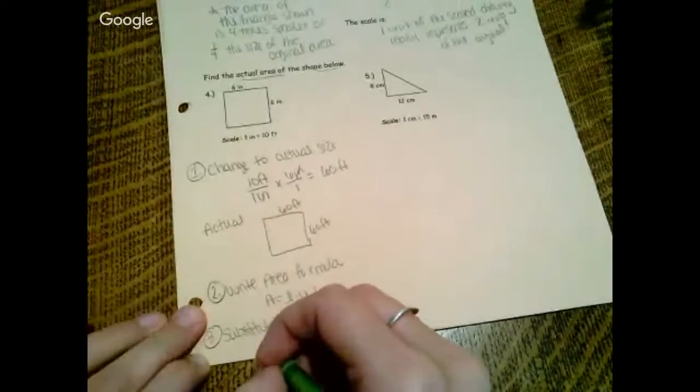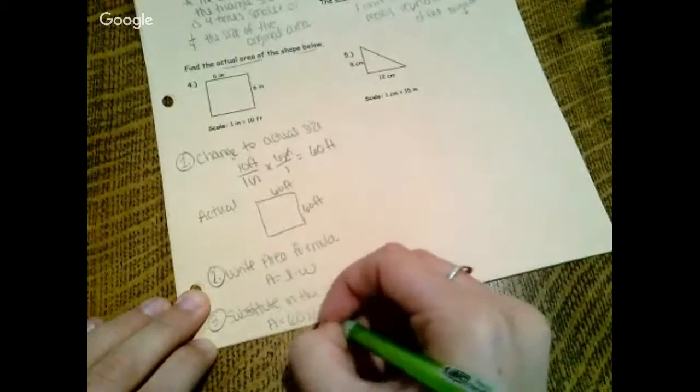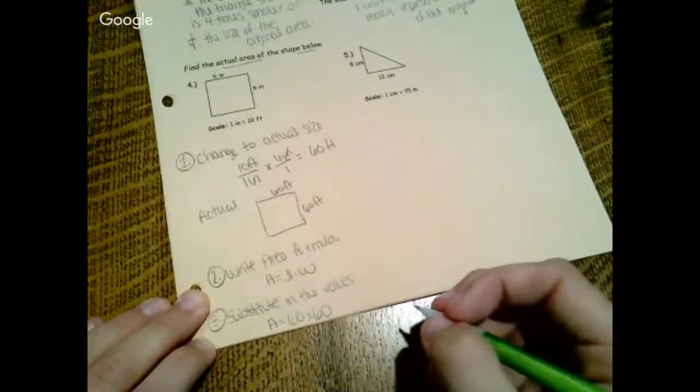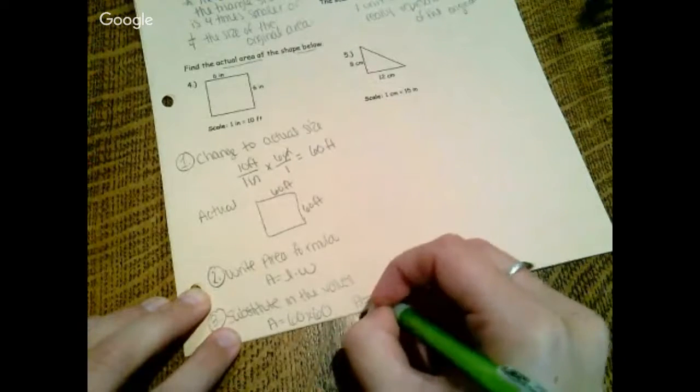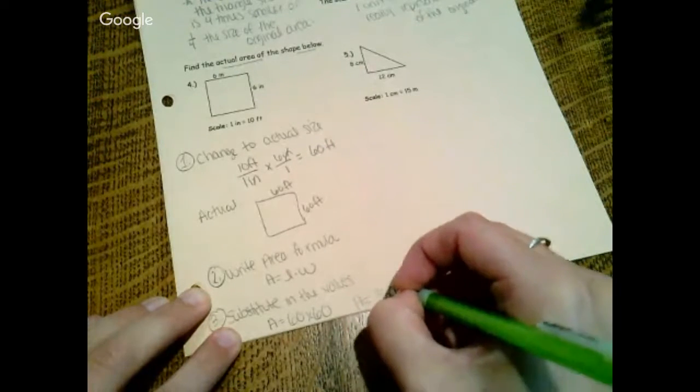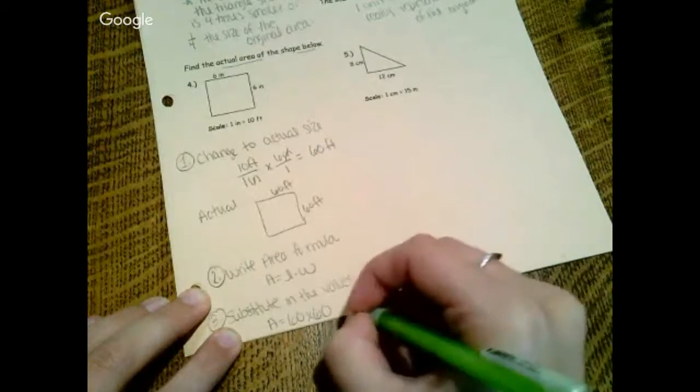So when we substitute the values in, we get area equals, now we have 60 feet times 60 feet. When I solve it, the area is a total of 3,600 feet squared. So in the real world, the area of that square is 3,600 feet squared. Not too shabby, right? All right.